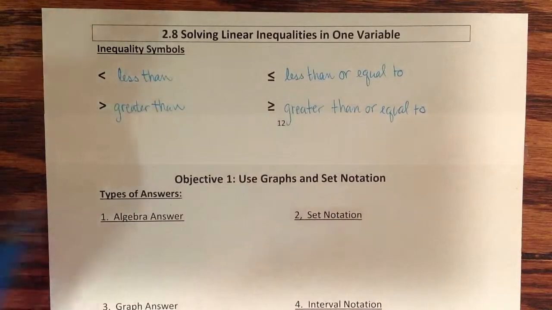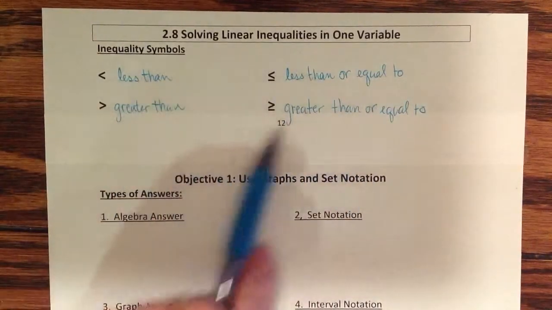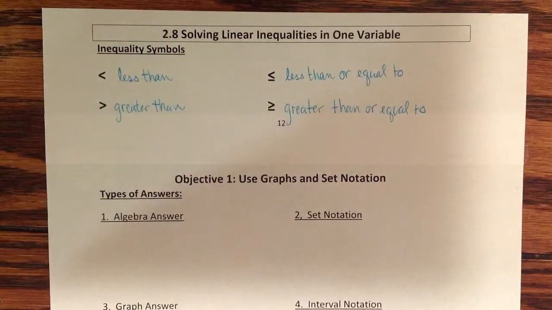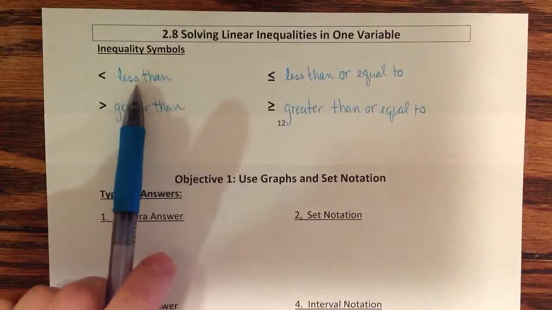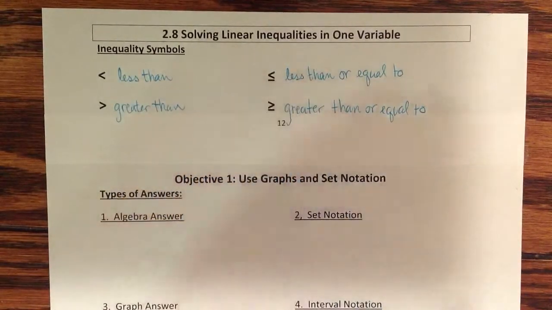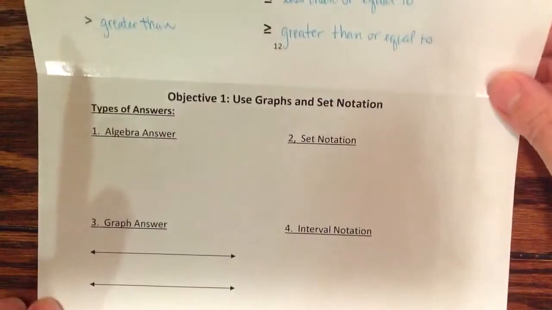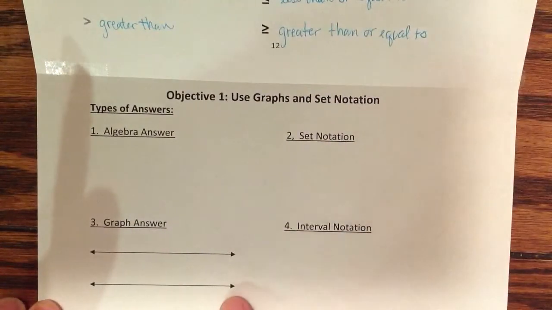So when we want to write our answers for inequalities, we can't express them as just a single number because they are all numbers bigger than a number, or all numbers smaller than a number, or that number and all the ones smaller or greater. So we have several different ways that we can express these answers. The first one is the algebra answer.